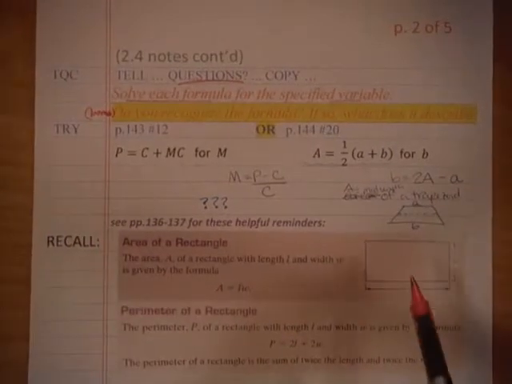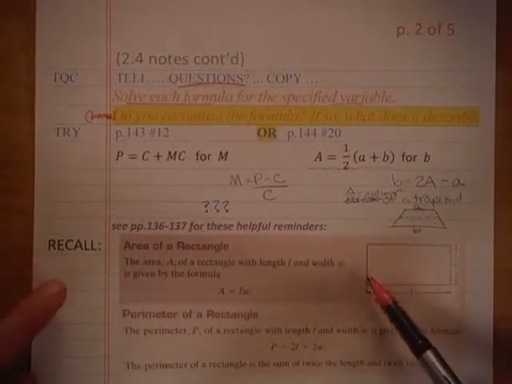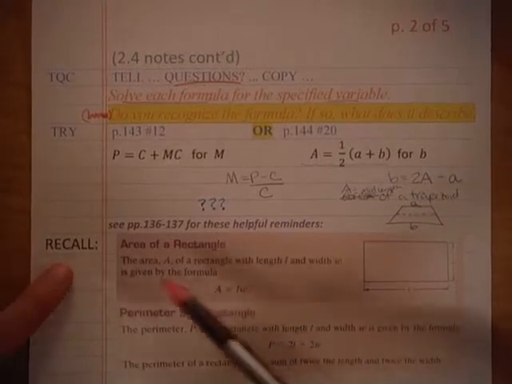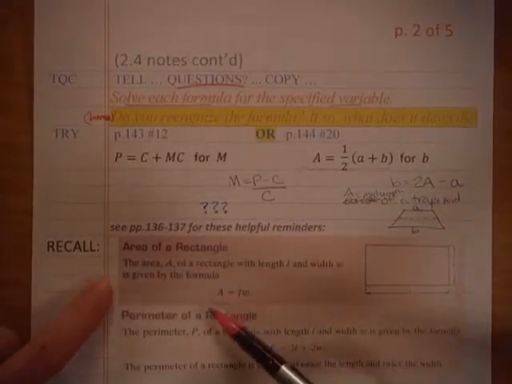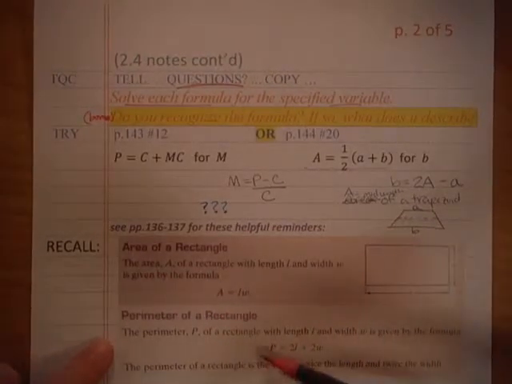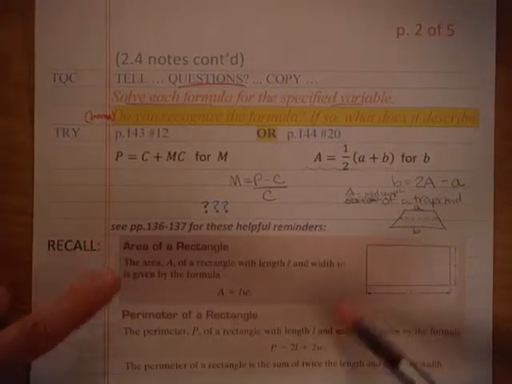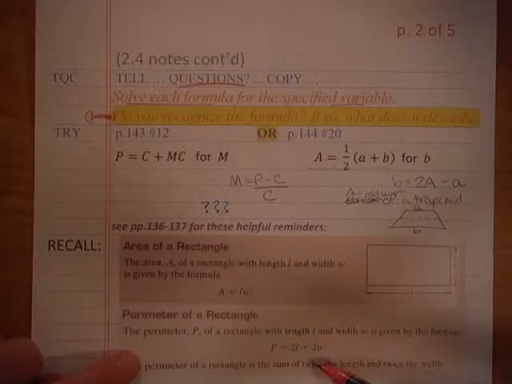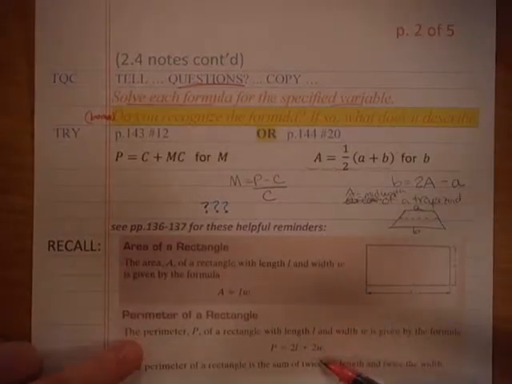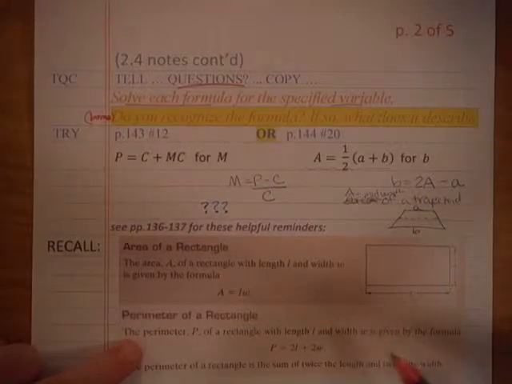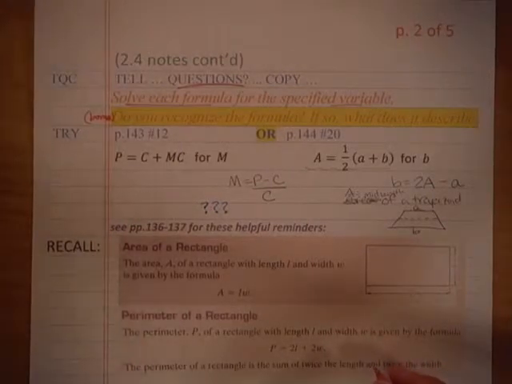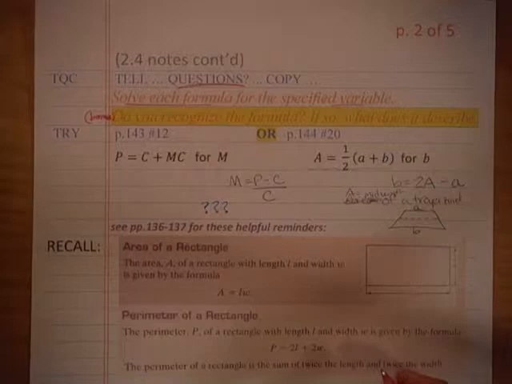And then just wanted to point out, in the book, they do a little bit of a review. Area of a rectangle, area equals length times width. Perimeter of a rectangle is where you add them up all together. So you'll be using these in some of your solving formulas. You'll want to be able to keep these at the ready when we start doing story problems in the next section, 2.5, and also in chapter 3.